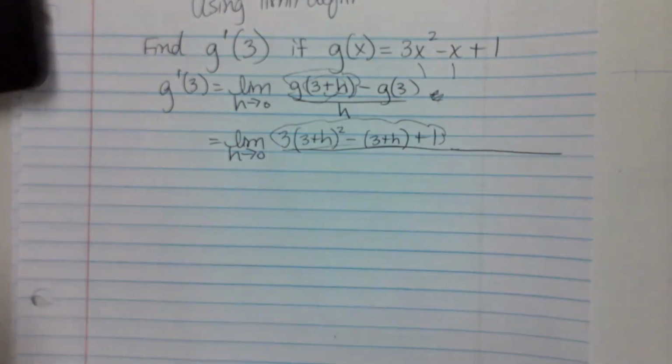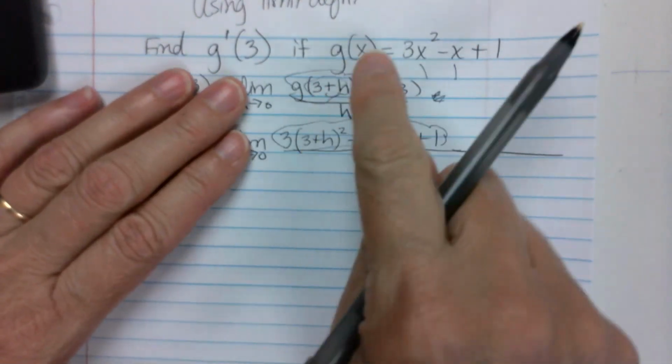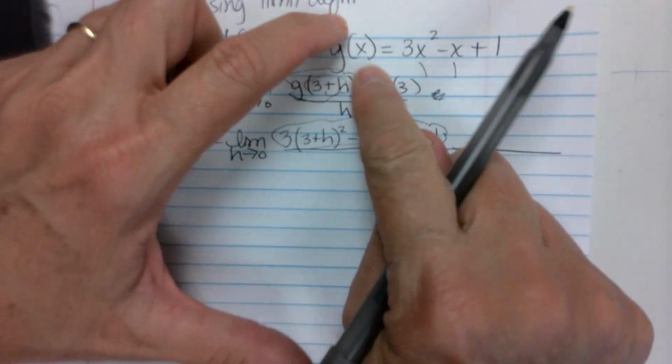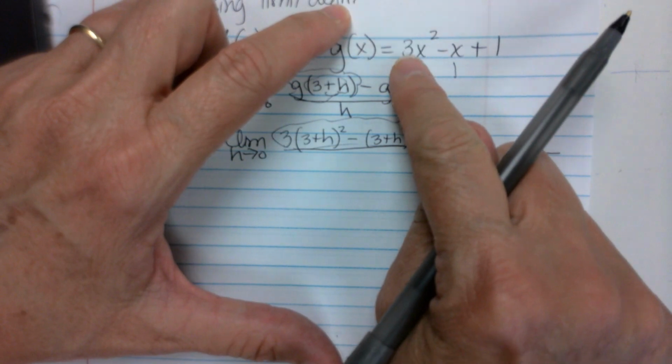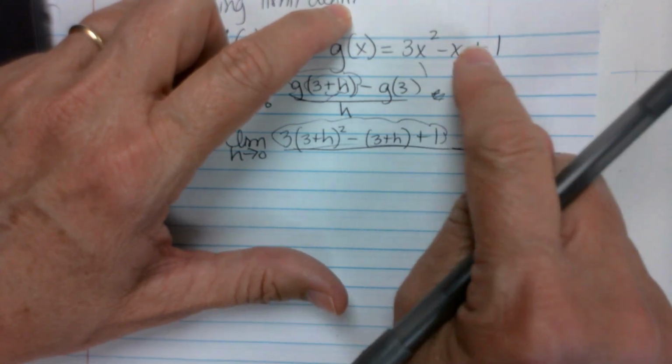Yes, everybody should have gotten this in pre-calc. This is one of those that stumps people in pre-calc too. It is just function notation. If I ask you for what is g of zebra, what do you say? You say 3 zebra squared minus zebra plus 1.